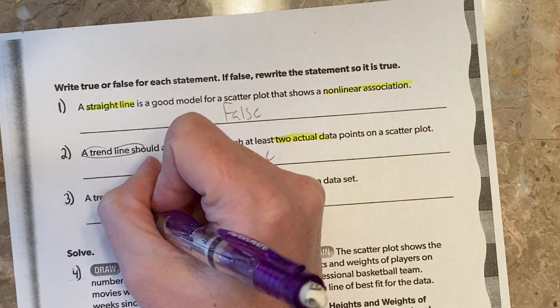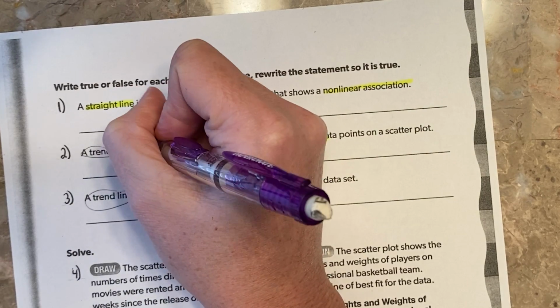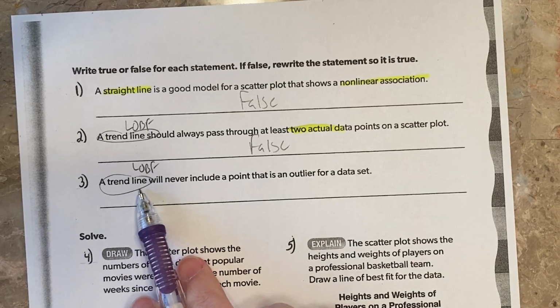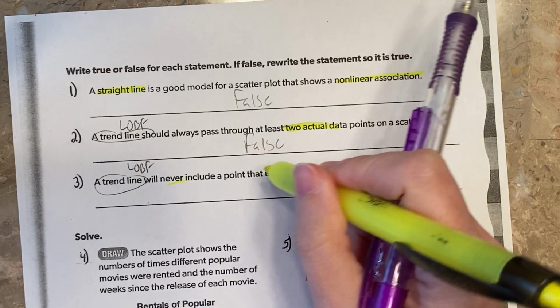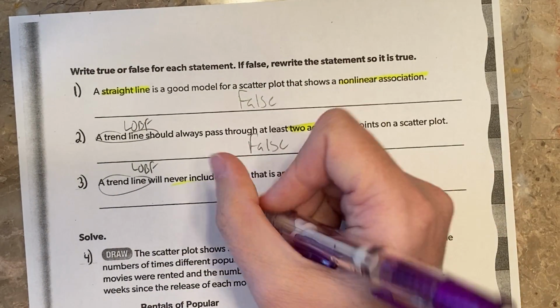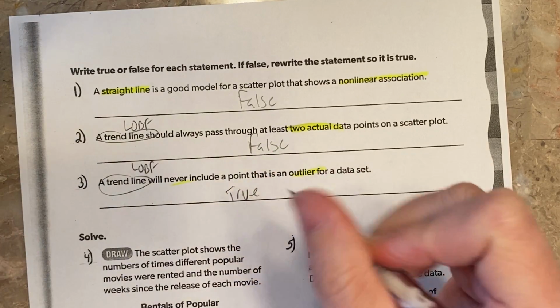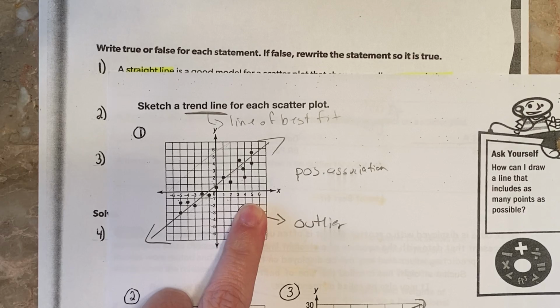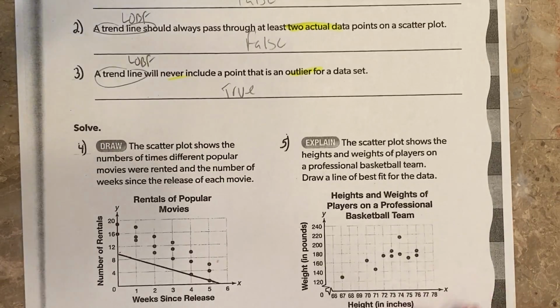And please remember that these trend lines are also your line of best fit, LOBF. A trend line will never include a point that's an outlier, and that is true. If there is ever an outlier in your question, you basically just ignore it.